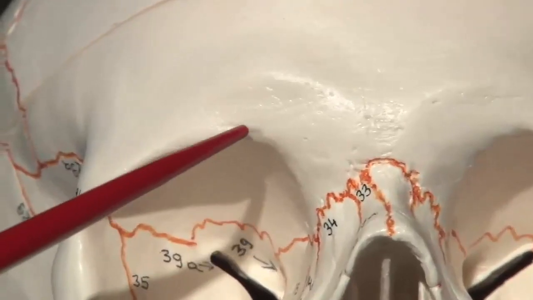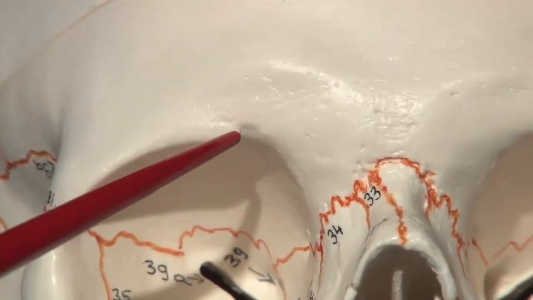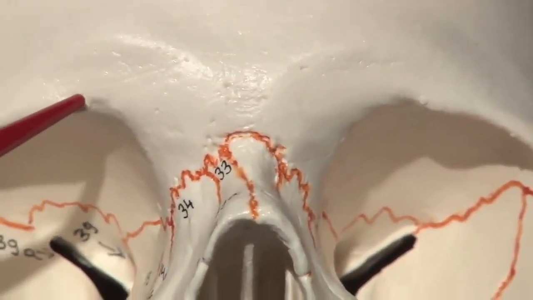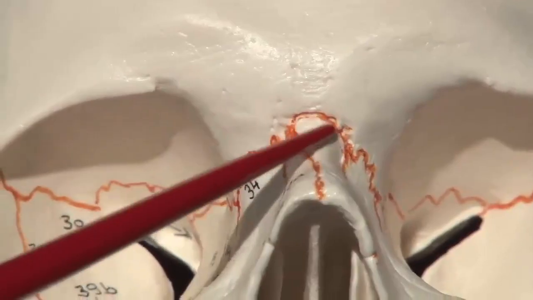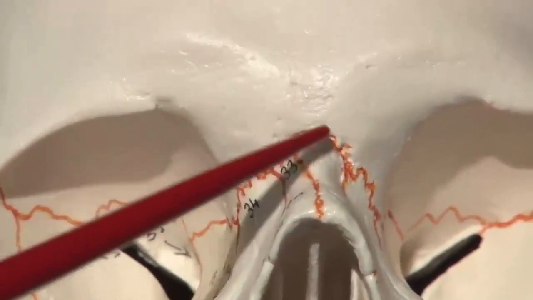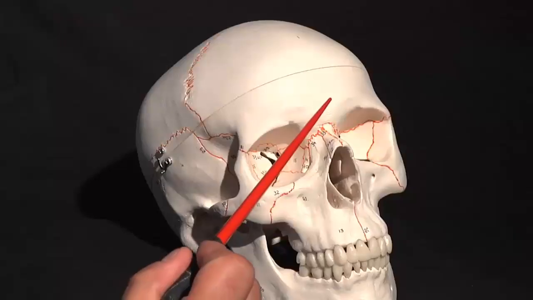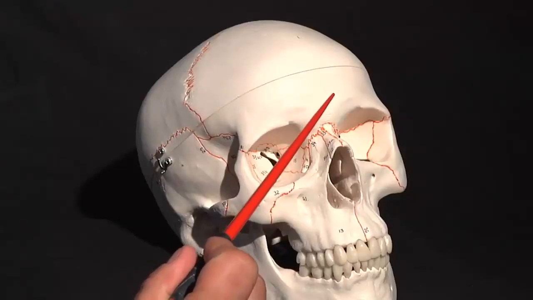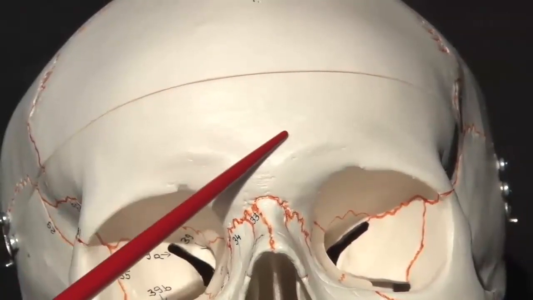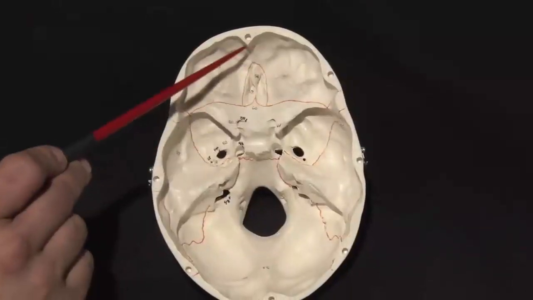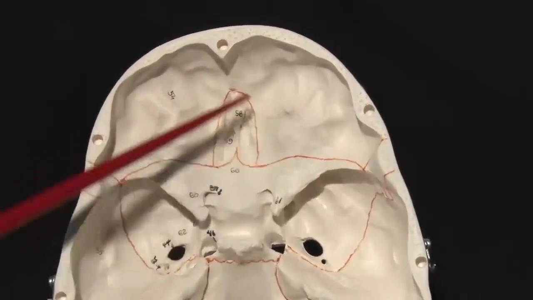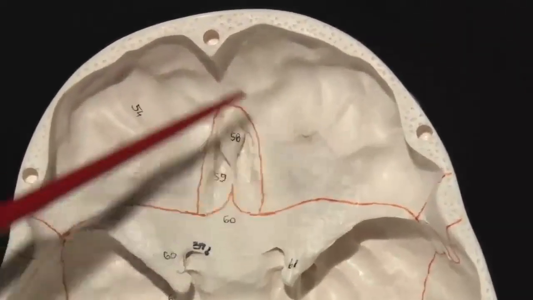Also seen but not numbered are the supraorbital notch or foramen on either side, which are passageways for arteries and nerves. We also see the frontonasal suture, which is the articulation point between the frontal bone and the nasal bones. Just superior to the glabella are a pair of frontal sinuses. The frontal bone also forms the bulk of the floor of the anterior cranial fossa.